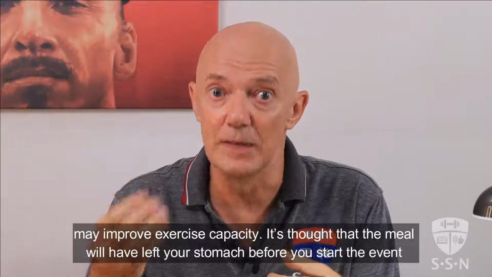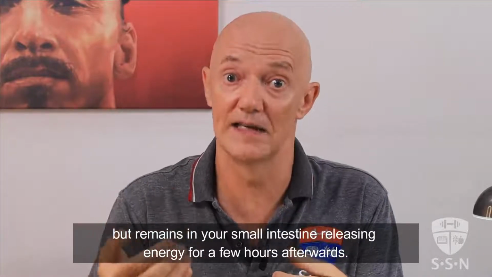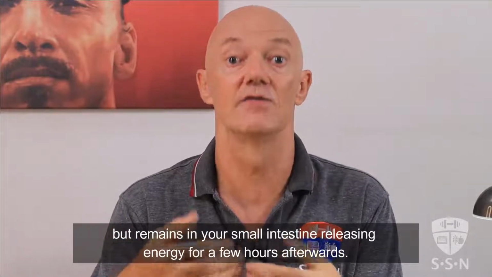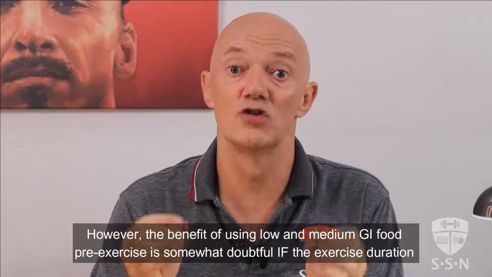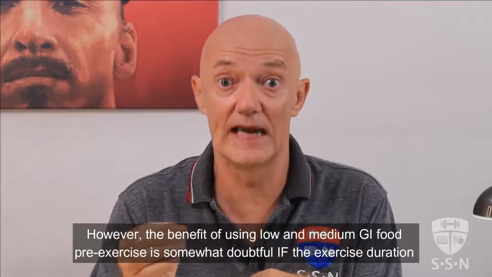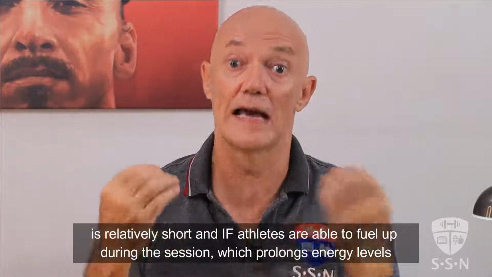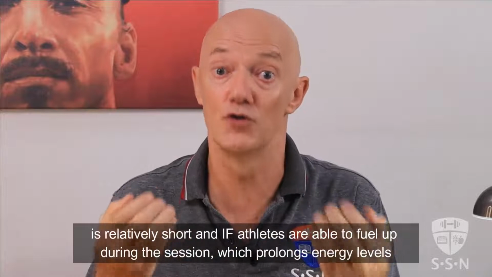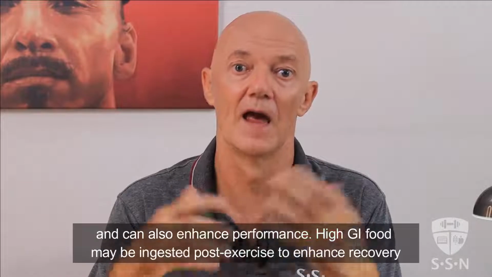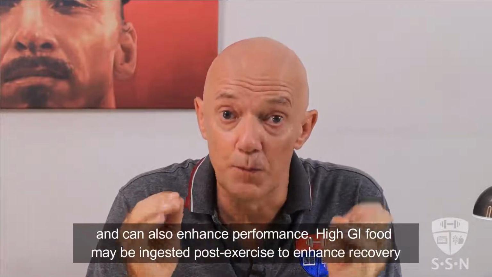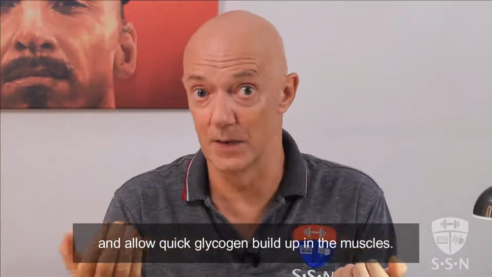It's thought that the meal will have left your stomach before you start the event, but remains in your small intestine, releasing energy for a few hours afterwards. However, the benefits of using low and medium GI food pre-exercise is somewhat doubtful if the exercise duration is relatively short and if athletes are able to fuel up during the session, which prolongs energy levels and can also enhance performance. High GI food may be ingested post-exercise to enhance recovery and allow quick glycogen buildup in the muscles.